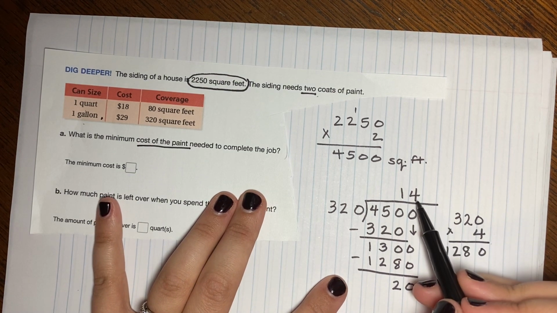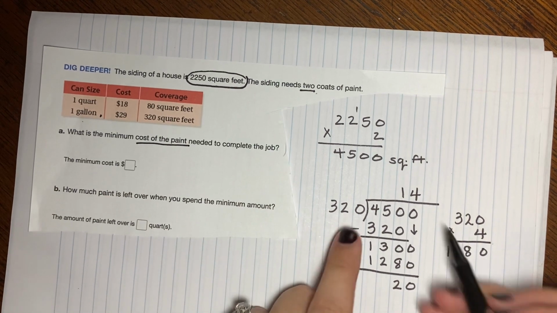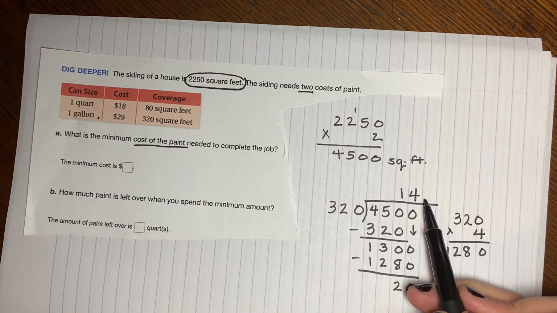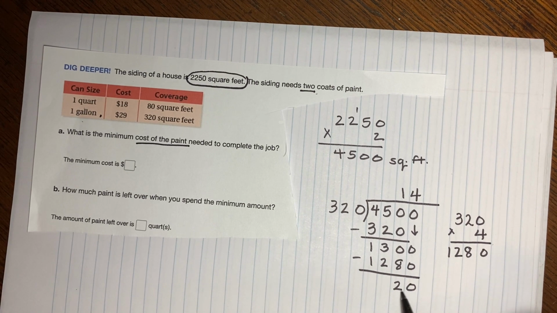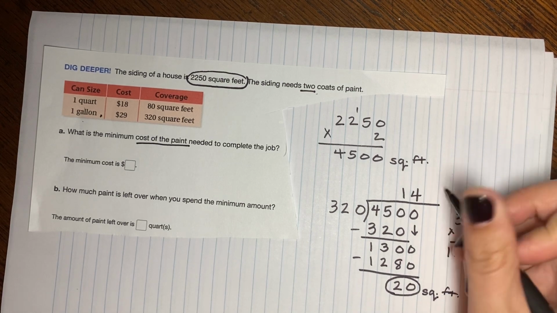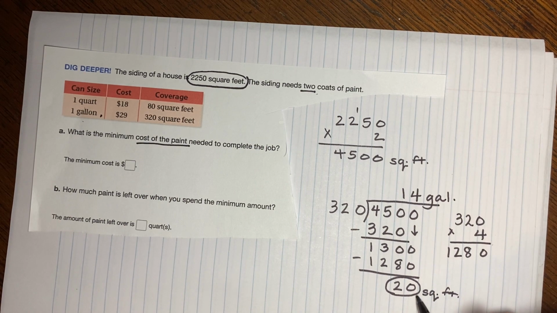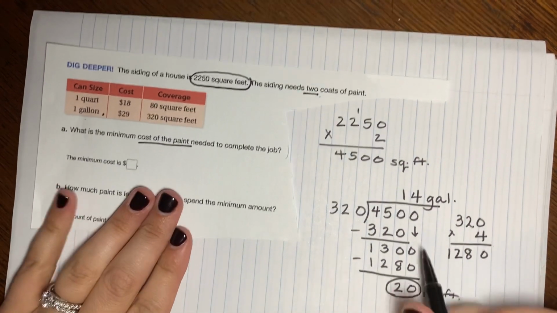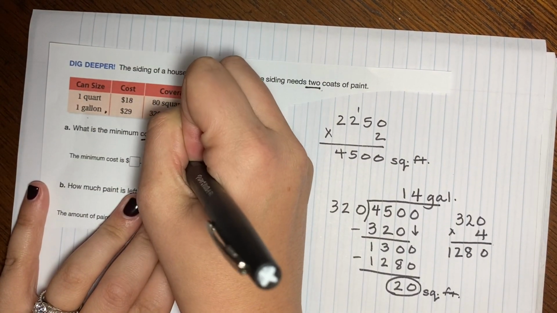So that means that I can use 14 gallons of paint. 14 gallons of paint is going to cover everything except for 20 square feet. So my 14 stands for gallons, and I have 20 square feet left over. All right, so let's think about that. 14 gallons. I'm just going to mark that over here because I know I definitely need 14 gallons.